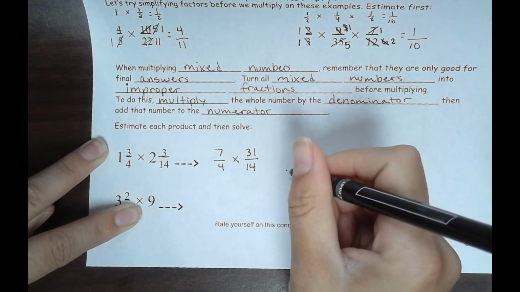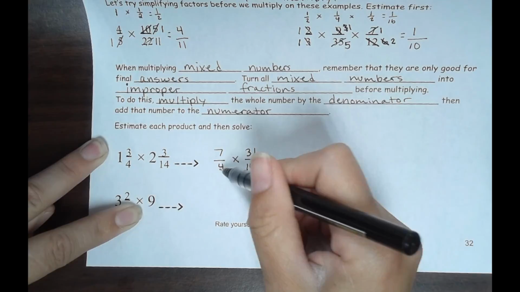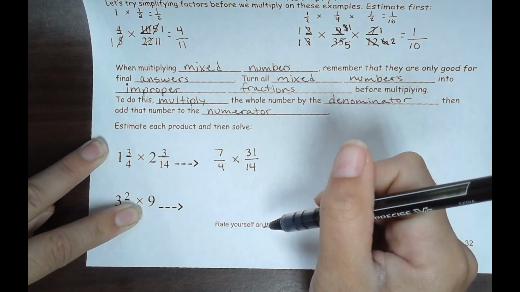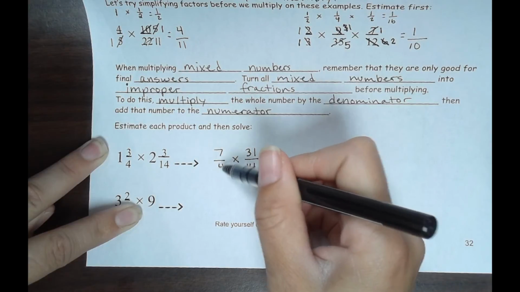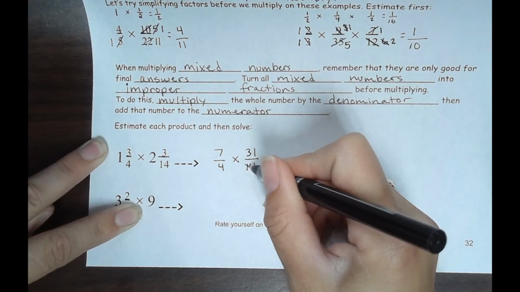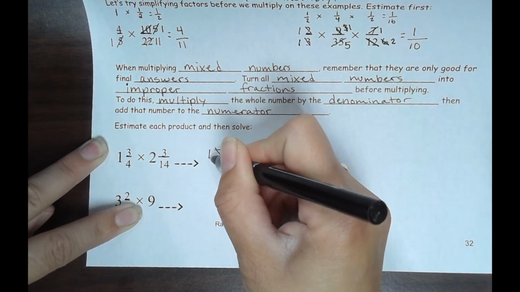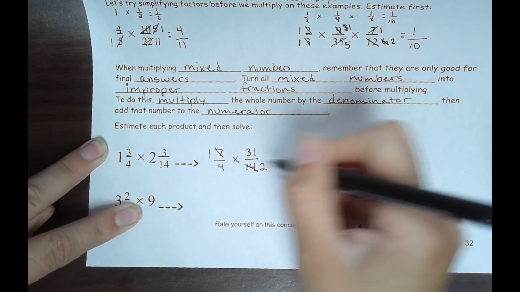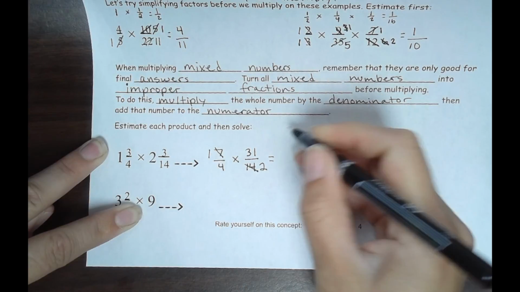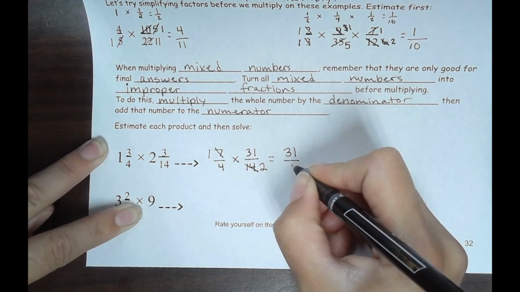Now we just multiply like we've been doing. Simplify factors if we can. So 31 does not share anything in common with 4. 31 does not share anything in common with 14 either. 7 does not share anything in common with 4, but it does share something in common with 14. 7 goes into both, so I'm going to divide 14 by 7 and get 2. Divide 7 by 7 and get 1. I have nothing else in common, so I'm going to multiply across the top. 1 times 31 gives me 31. 4 times 2 is 8.